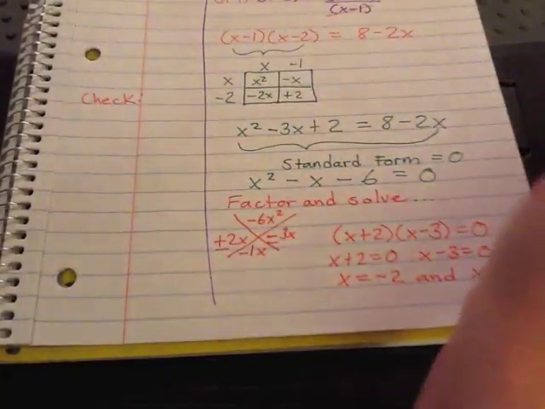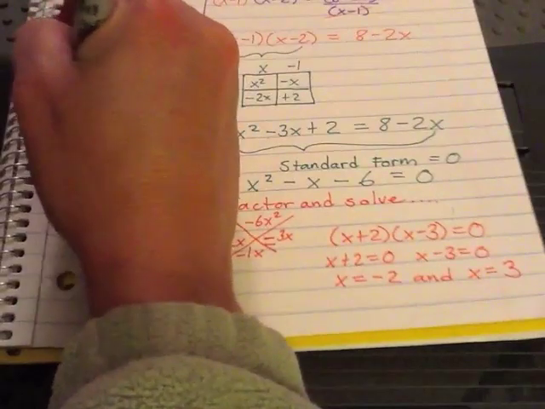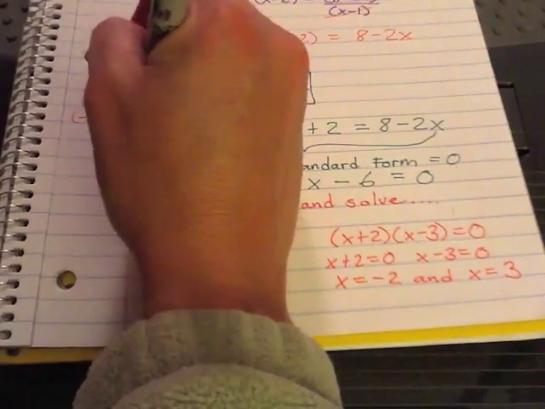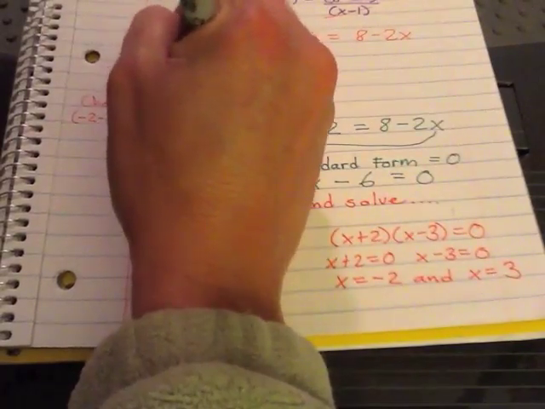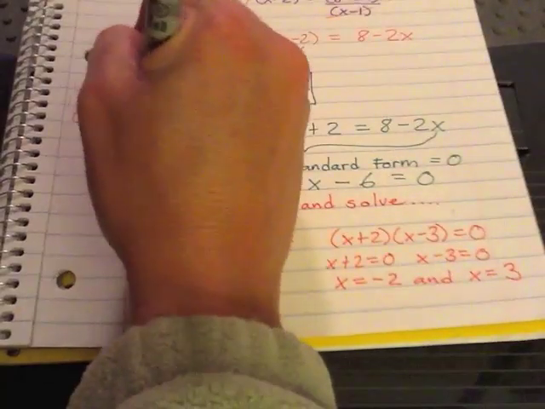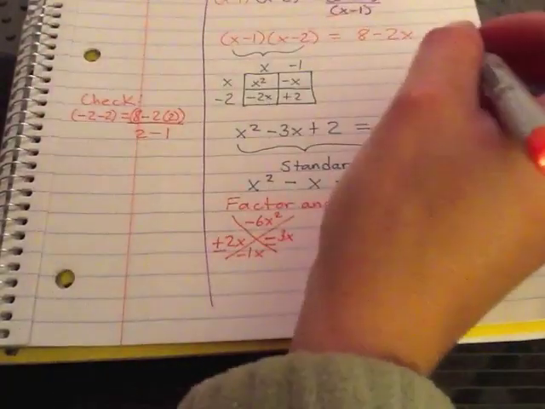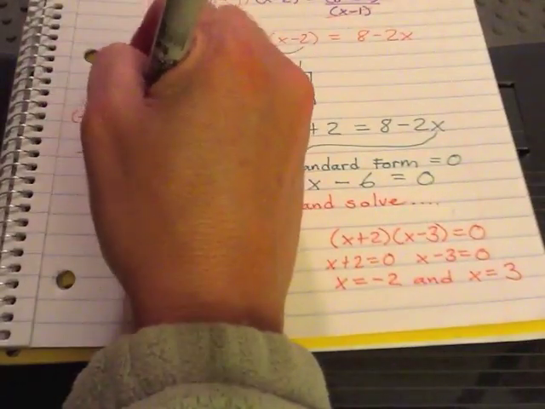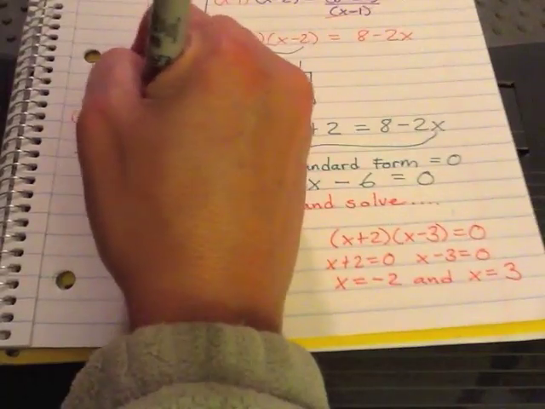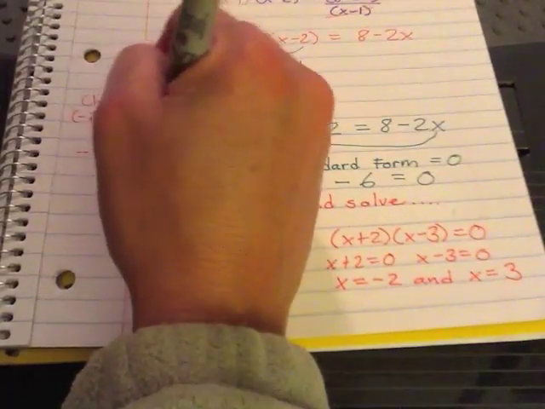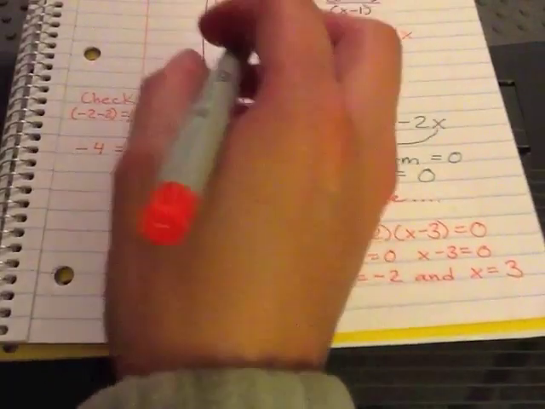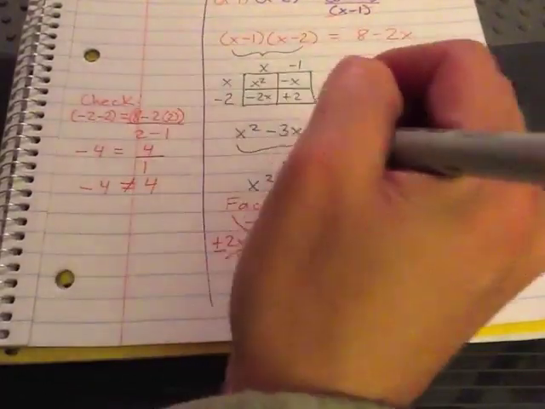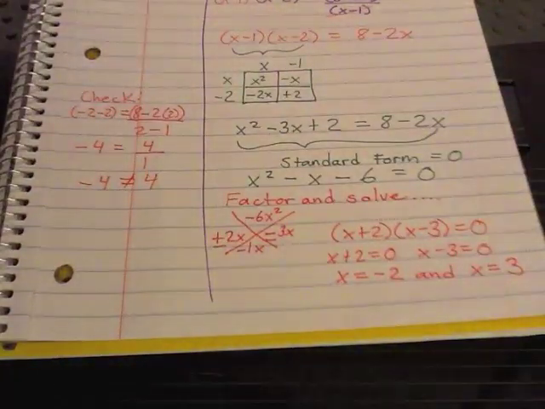So first I'm going to check negative 2. So I end up with negative 2 minus 2 equals 8 minus 2 times 2 over 2 minus 1. Negative 2 minus 2 is negative 4, equals 8 minus 4 is 4 over 2 minus 1 is 1. And when you look, negative 4 does not equal 4. So this is one of those extraneous solutions.